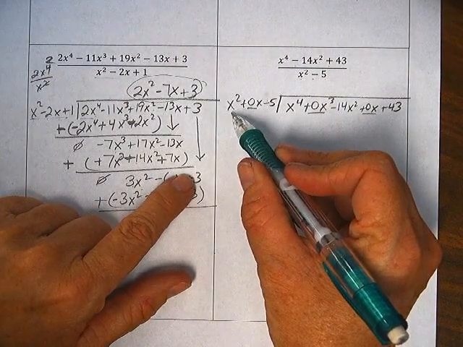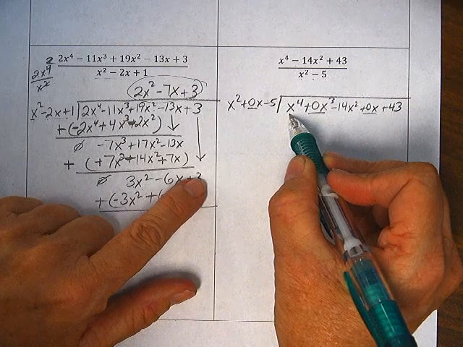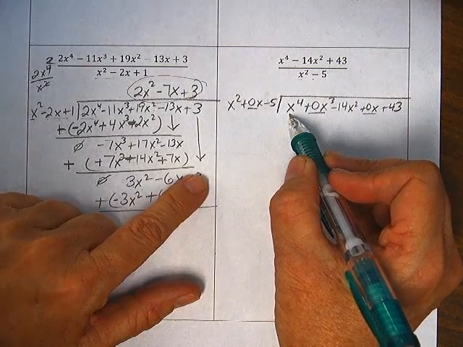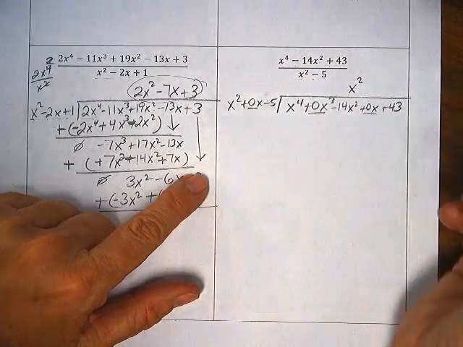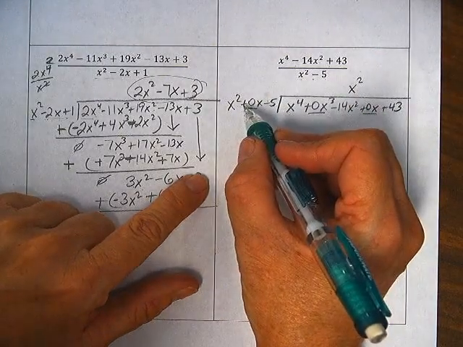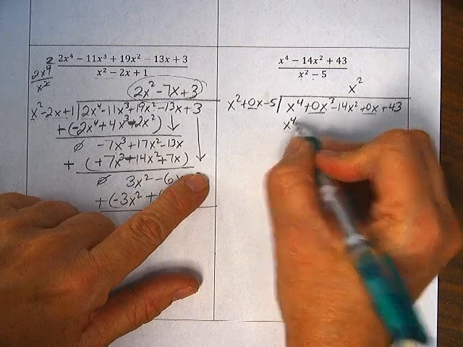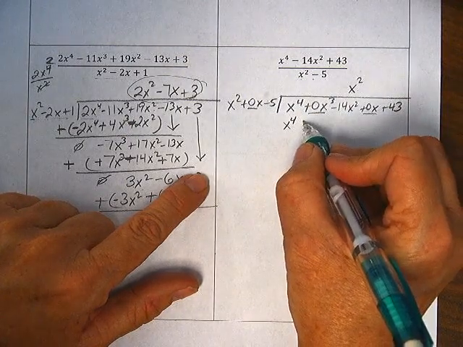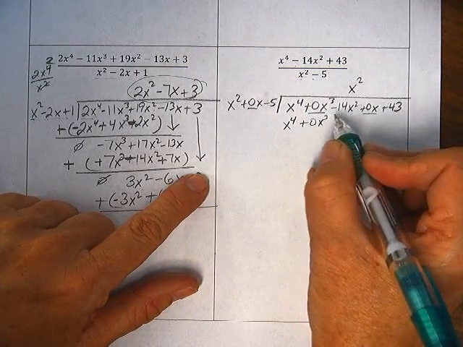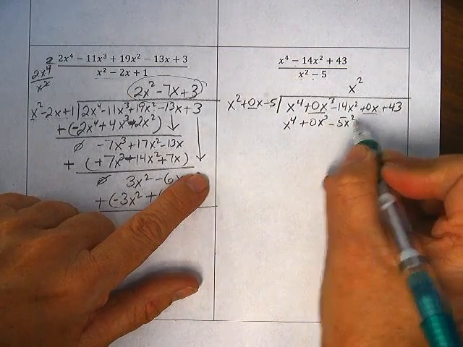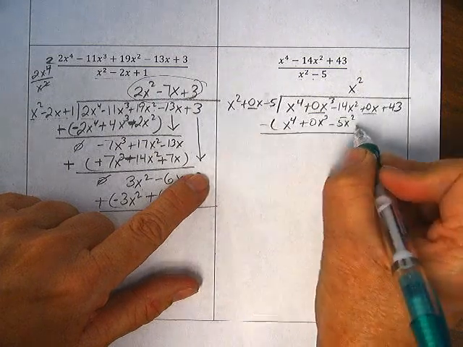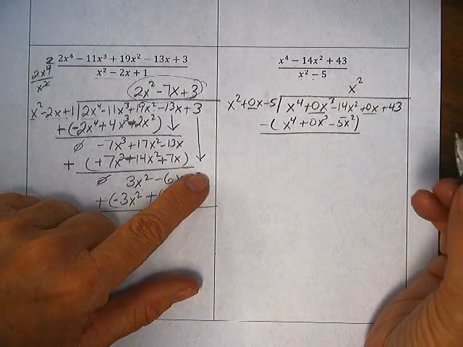How many times does x squared go into x to the fourth? And it goes in x squared times. So I'm going to put it over the x squared term. And now multiply everything by x squared. x squared times x squared is x to the fourth. x squared times 0 gives me 0x to the third. And negative 5 times x squared is negative 5x squared. And we're going to change our signs.